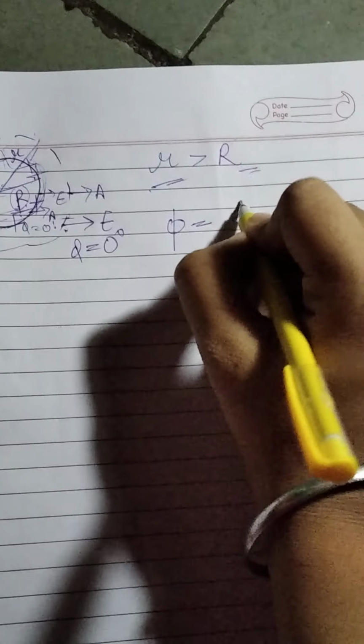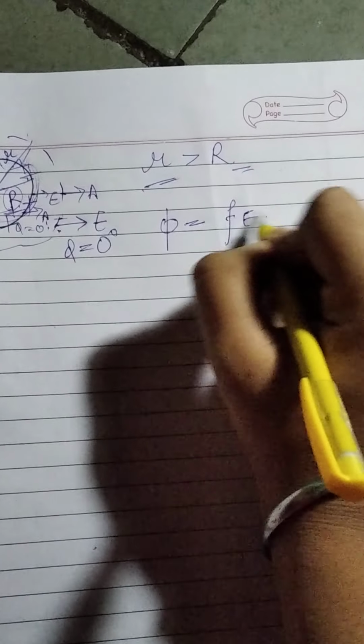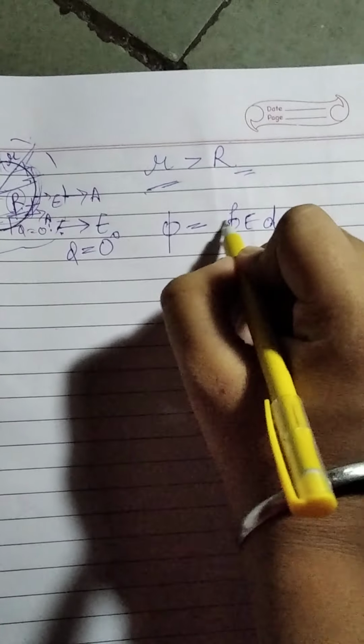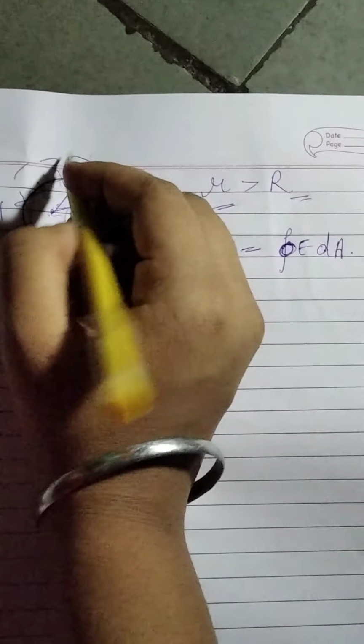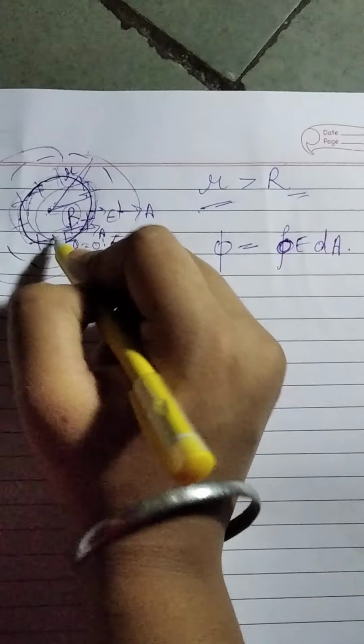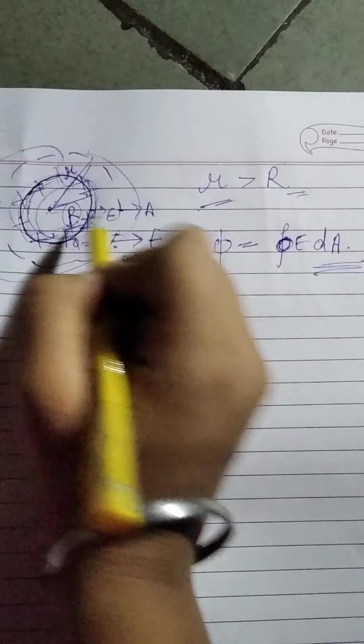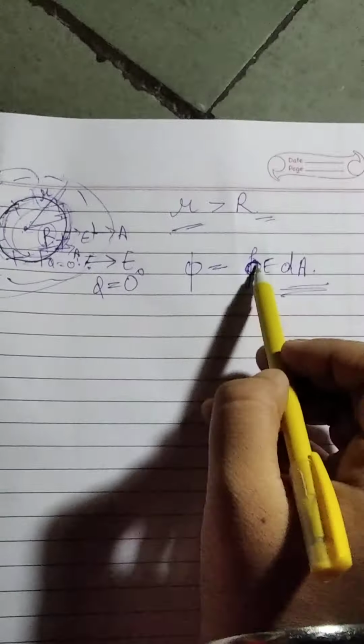through this formula, E dot dA integral. It is the symbol of closed, and this we'll find for this surface. It is closed, so I'm doing this. Remember, in the last two applications I haven't drawn this because they are not closed. They are till infinity.